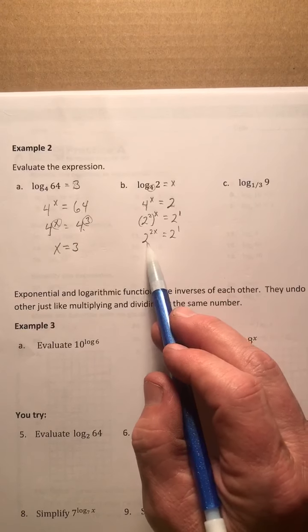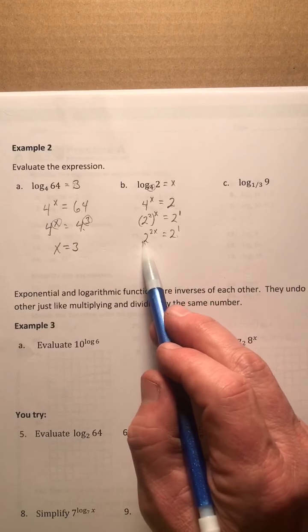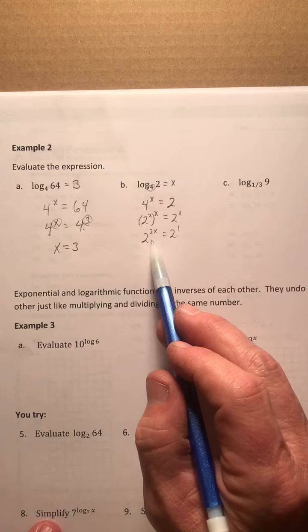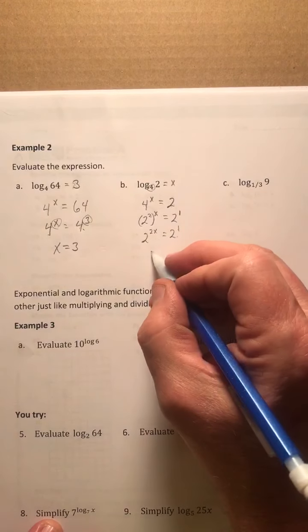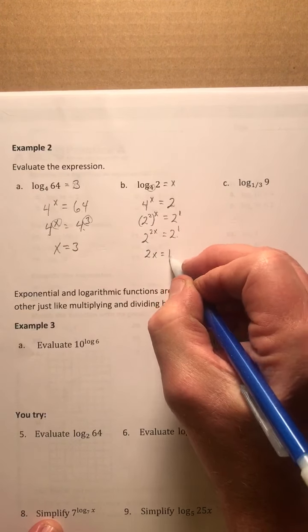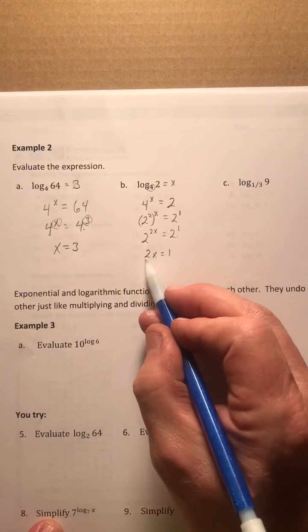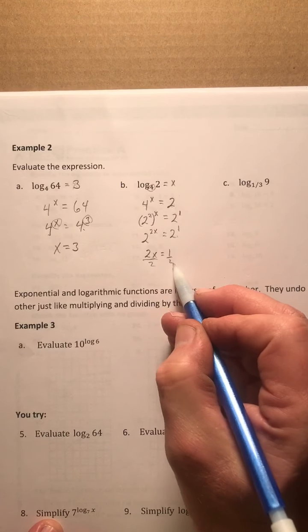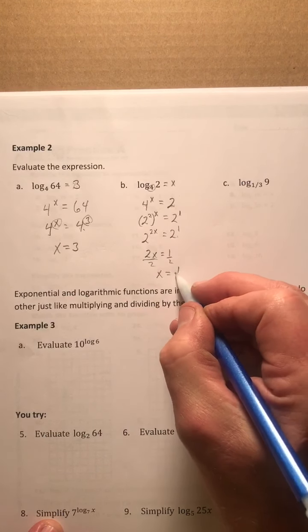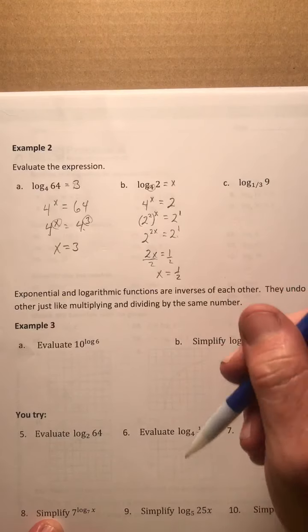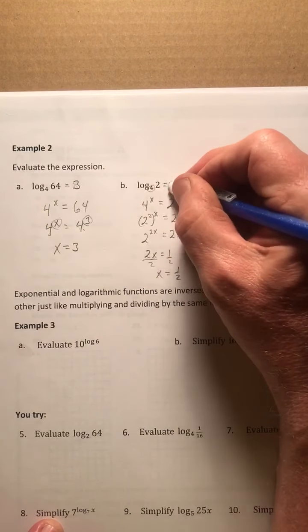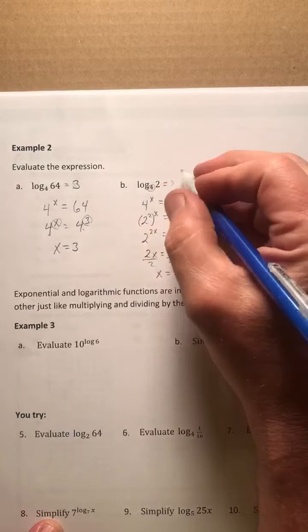Now we have our bases that are the same. Once we have our bases the same, we set the exponents equal to each other. So 2x equals 1. And now all we got to do is solve this. We would divide by 2, and we would get x equals 1/2. So the log base 4 of 2 is 1/2.